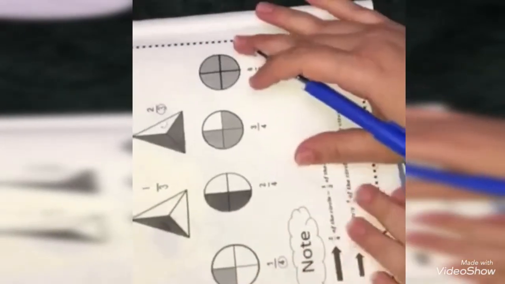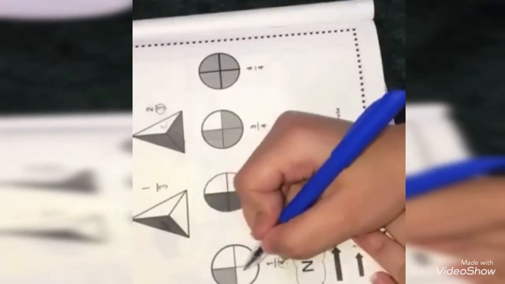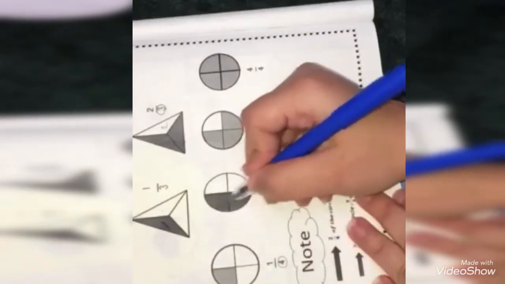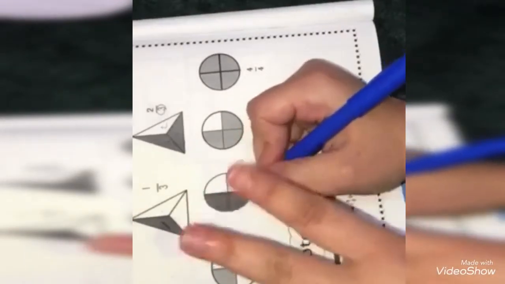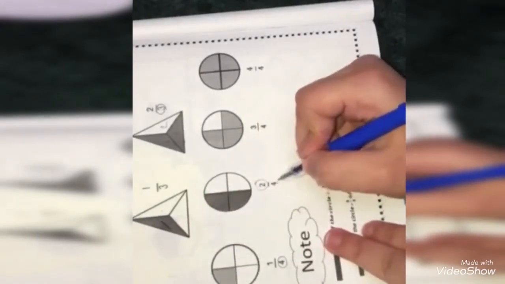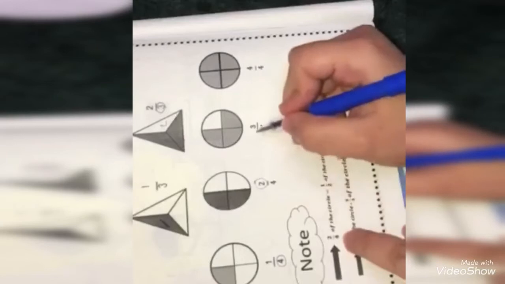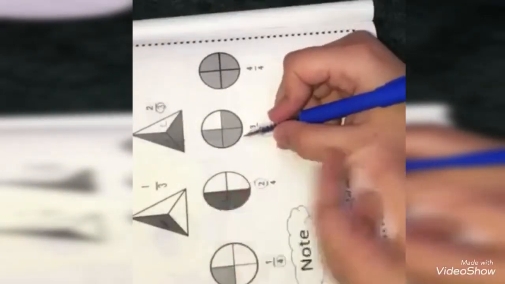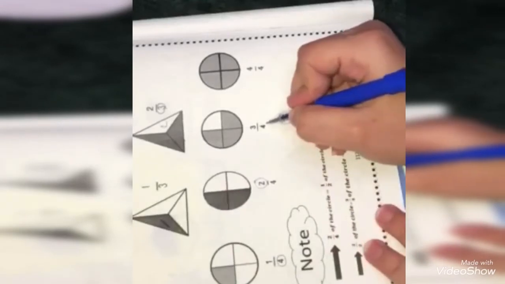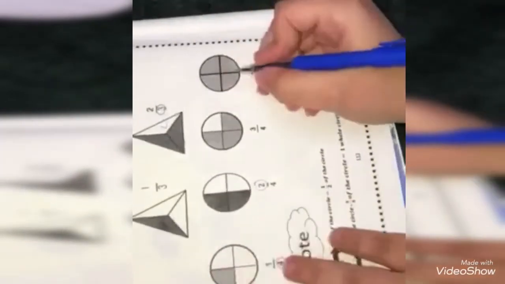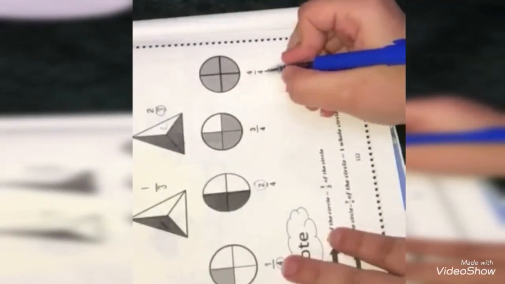What about if we take just 2? Yes, this one and this one, we shade 2 parts. So we take 2 parts, so write 2 in the numerator and 4 in the denominator. Okay, what about if we take 3 parts? 3 parts, so write 3 up and 4 down. What about if we take these 4 parts? We take the total, so 1 2 3 4, so it's 4/4.